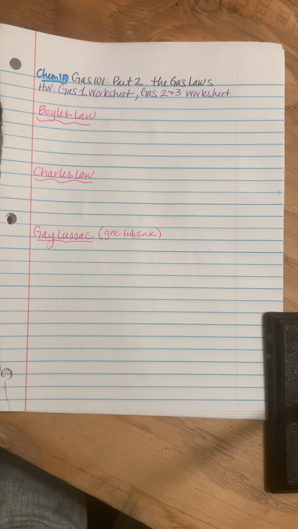Hi guys, we are back with Gas 101, and these are notes for my Chem 100 class. This is part 2, and we're talking about the gas laws here. The homework is going to be 3 worksheets, Gas 1, which will go pretty quick, and then Gas 2 and 3, which you might have to take a little bit more time with.